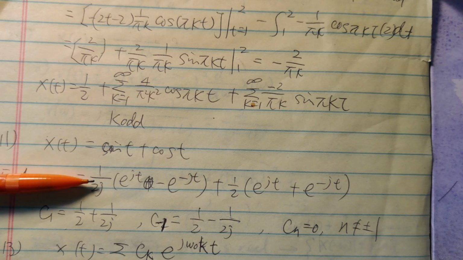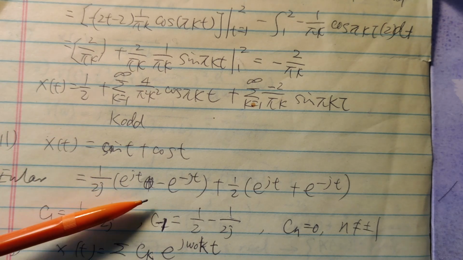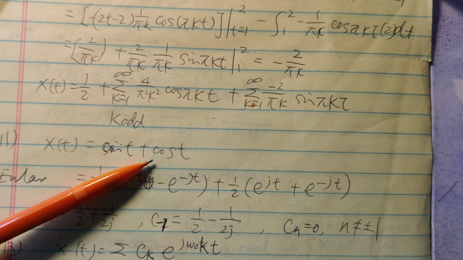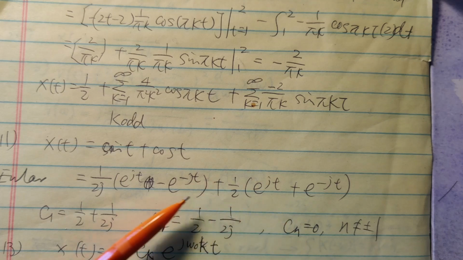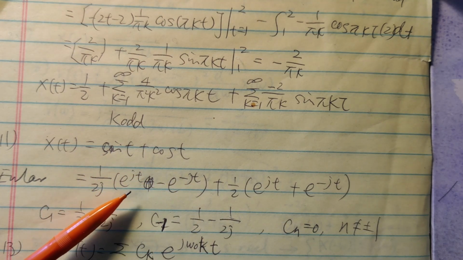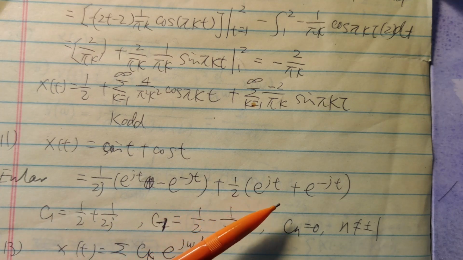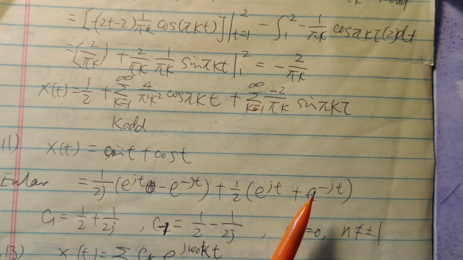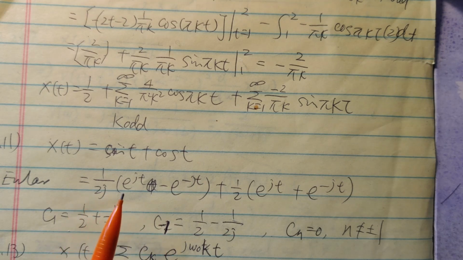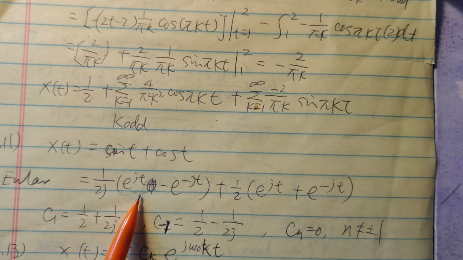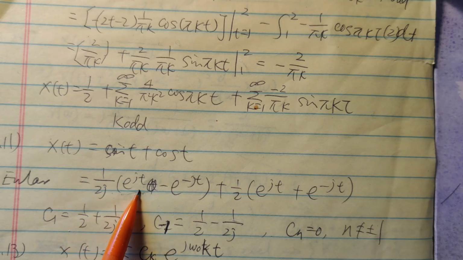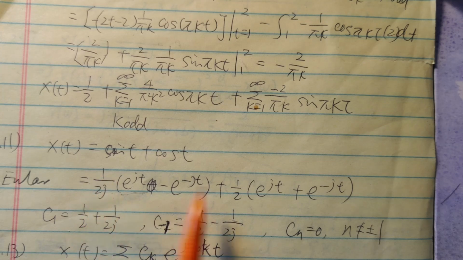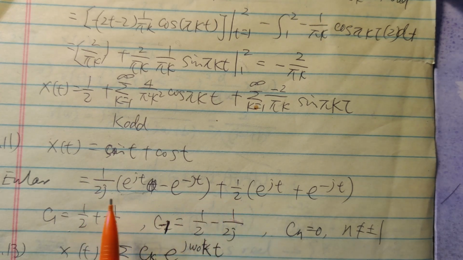we have sine t expressed as 1 over 2j times (e^{jt} minus e^{-jt}). Cosine is half of (e^{jt} plus e^{-jt}). So sine and cosine are expressed in terms of complex exponentials in a combination. Now you look at this one, right? So e^{jt}, anything before it will be the coefficient c1, right? So here we have 1 over 2j and half.